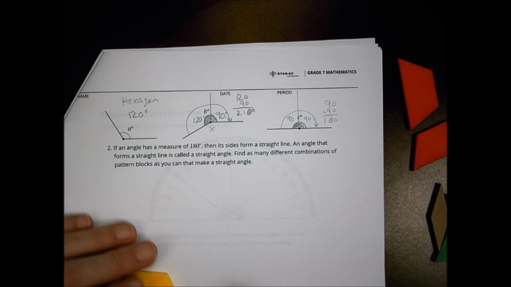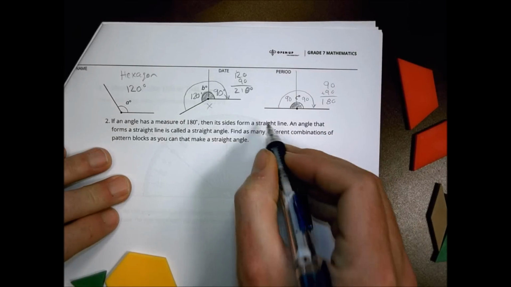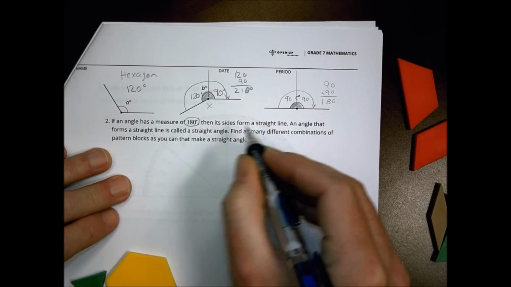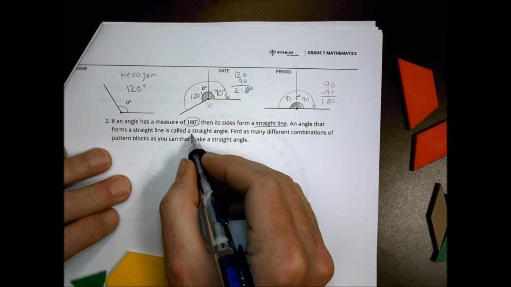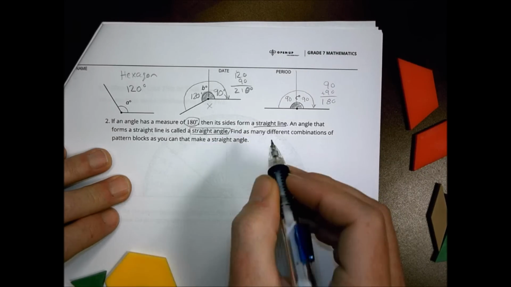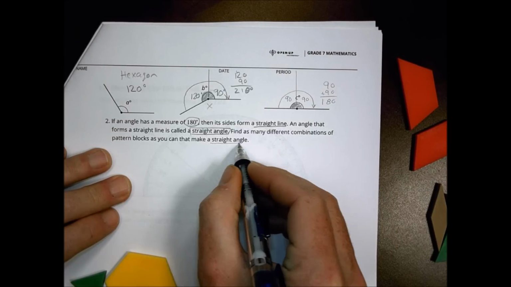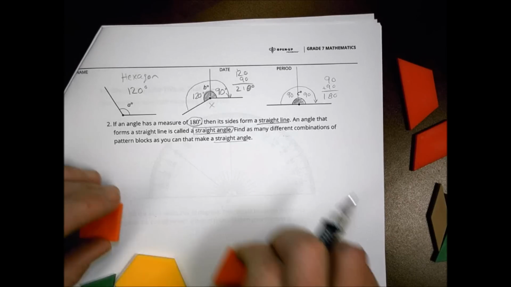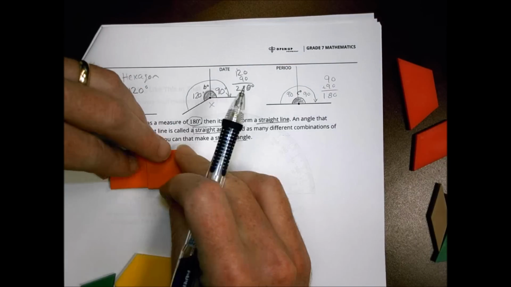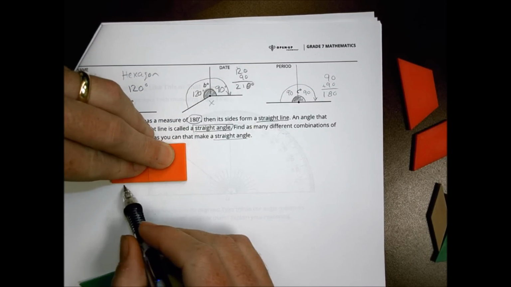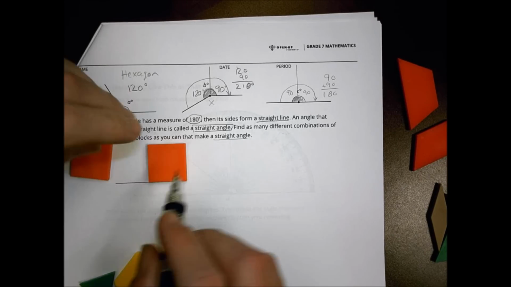If an angle has a measure of 180 degrees, then its sides form a straight line. So 180 forms a straight line. An angle that forms a straight line is called a straight angle. Okay, cool. Find as many different combinations of pattern blocks as you can that make a straight angle. Like we just did, we put two squares together to make that straight angle. So the idea is I can do a pattern block, right? And I draw that line down the middle.